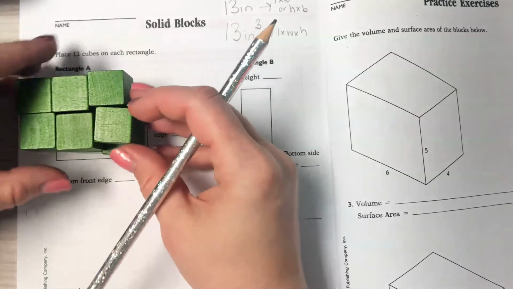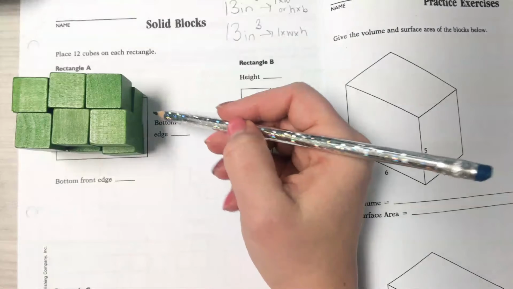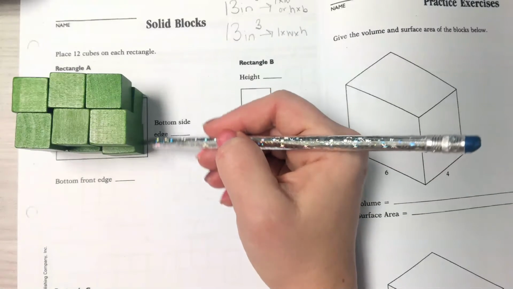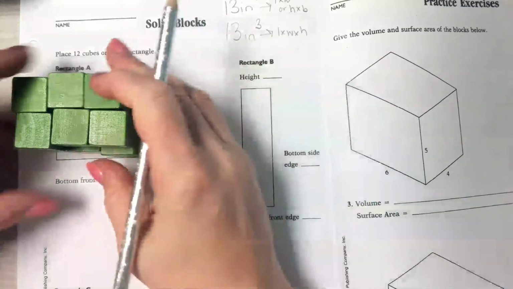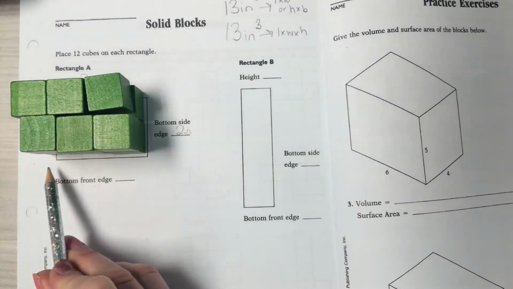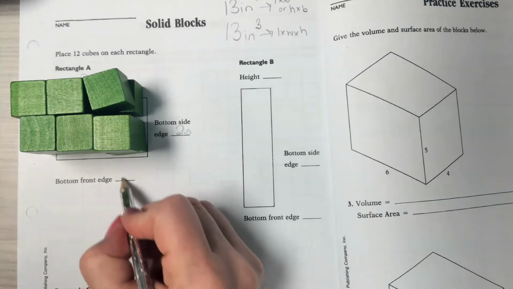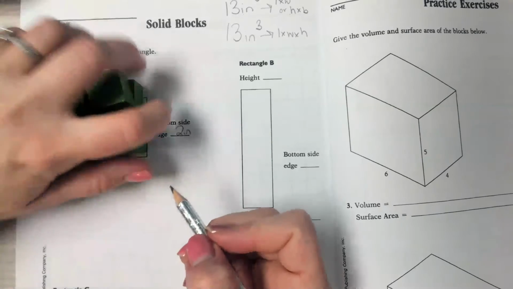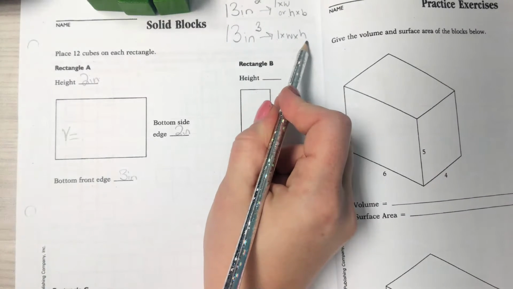Now it wants to know the width. Right now we're just calling the width the bottom side edge. How long is this bottom side edge? It's 2. So another 2 inches. And then finally, the bottom front edge, or the length. Well, that's 3. 1, 2, 3. 3 inches.